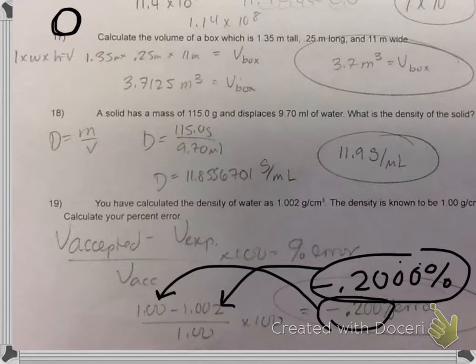Questions, comments, concerns? Okay. Historically, here's what I'm going to say. Chapter 2 is not hard stuff, but historically it is the lowest test grades of the year. Only because the conversions really trip people up. So you're learning these new rules. You need practice.